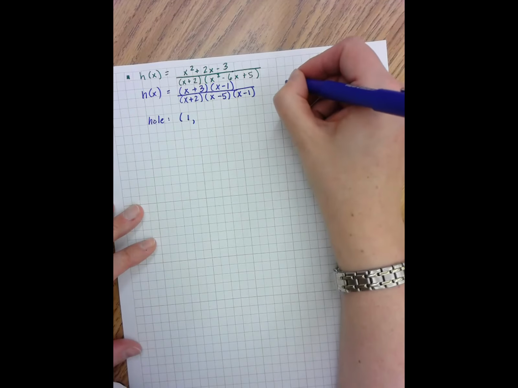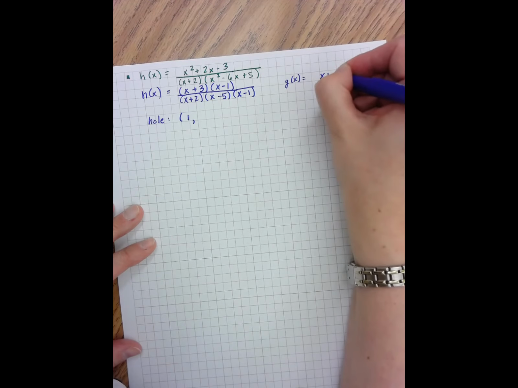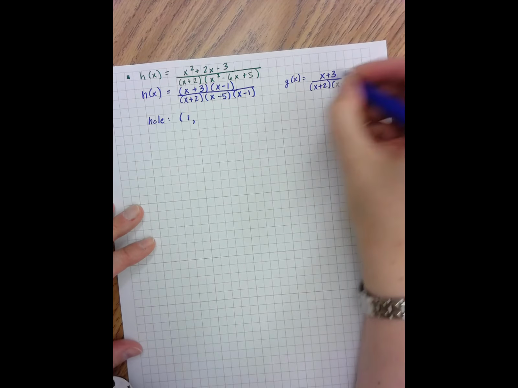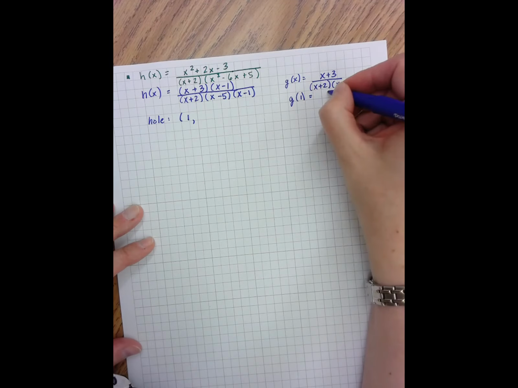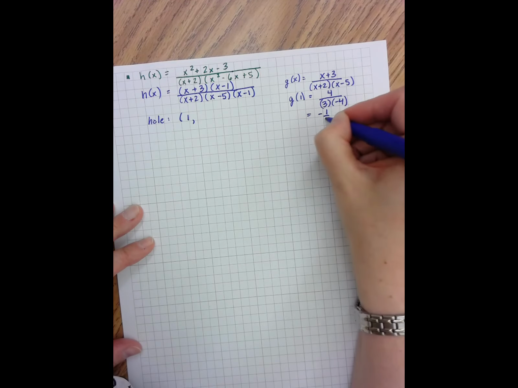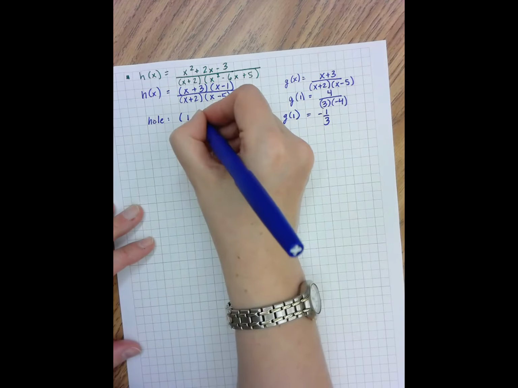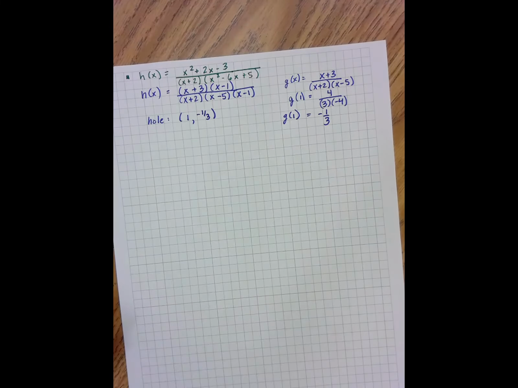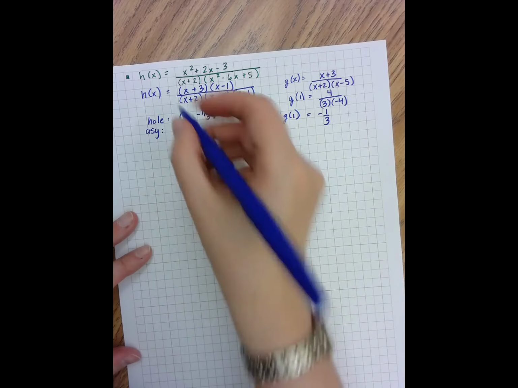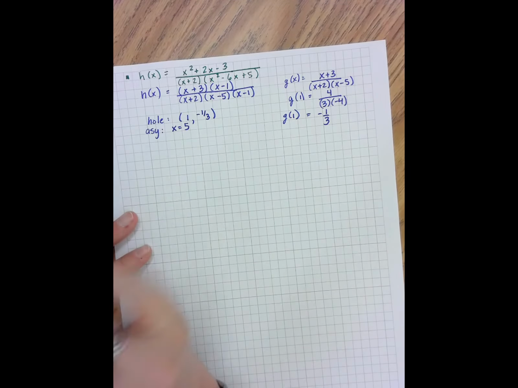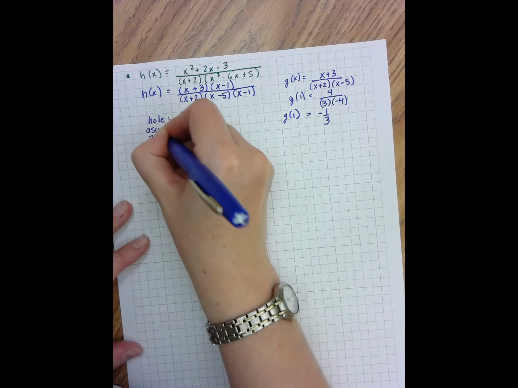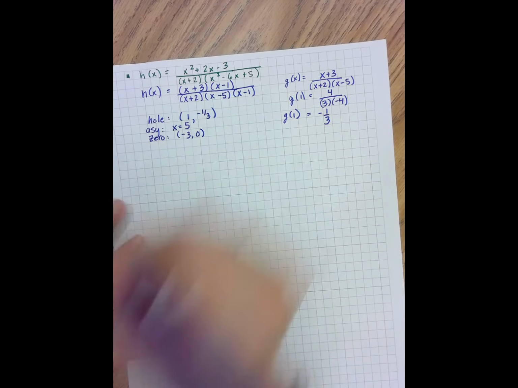And again, if I do that lovely little trick where I say, well, g of x is the same function, except that I've removed my hole. And if I plug in 1, I'm going to get 4 over 3 times -4, which is going to give me -1/3. So I will have a hole at the point 1, comma -1/3. I have an asymptote right here when x is 5, and no slant asymptote since I don't have an improper fraction here. And then I have a 0 when x is -3.